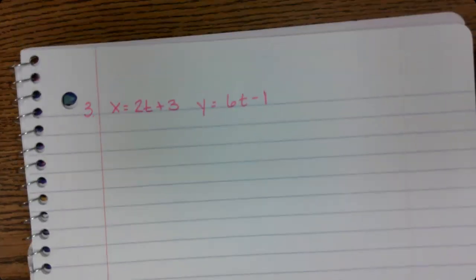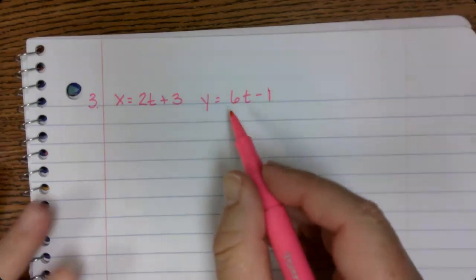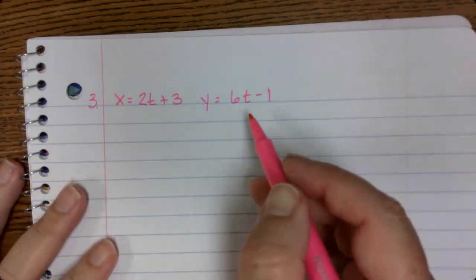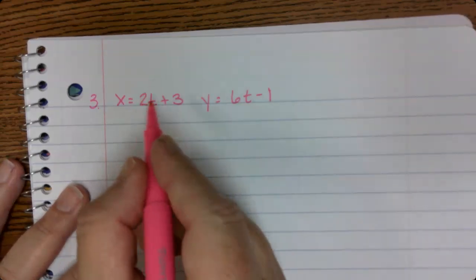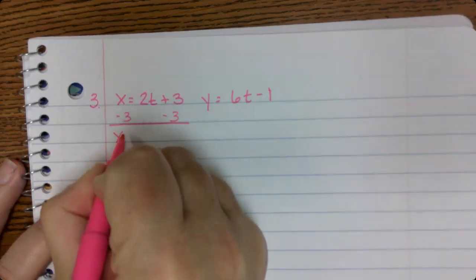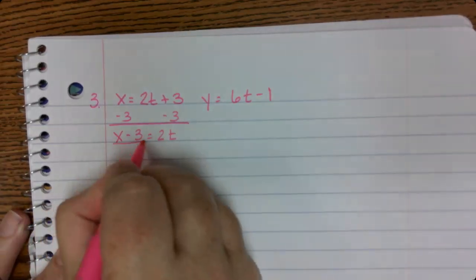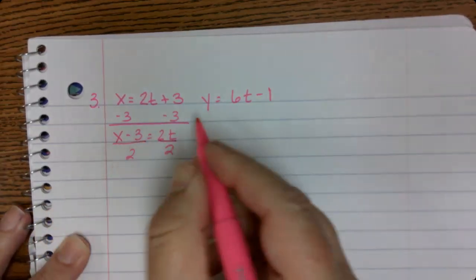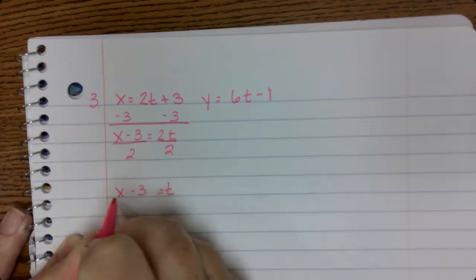Remember, this is where I want all my equations to be y equals. So I'm going to leave this guy alone and convert this one. I'm going to subtract 3 over. So we get x minus 3 equals 2t. Divide by 2. And we're going to leave this as one big old fraction.